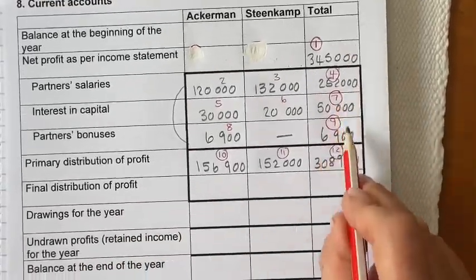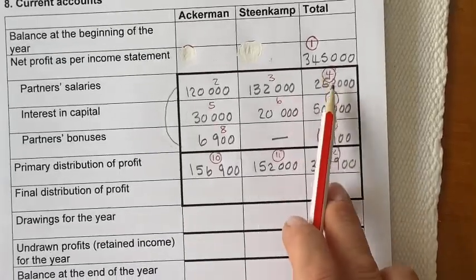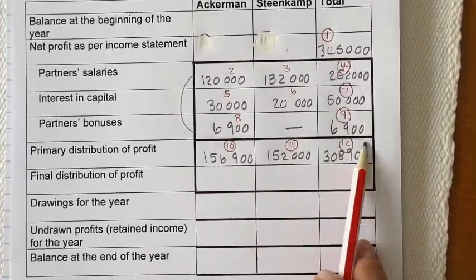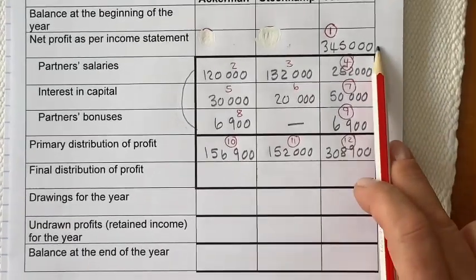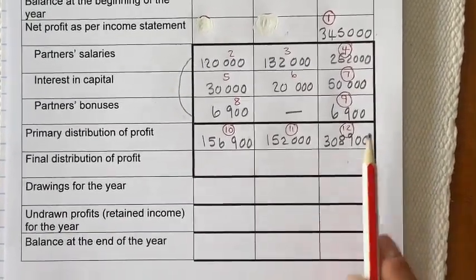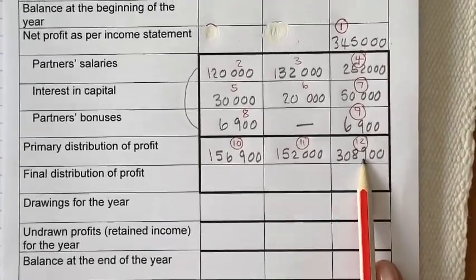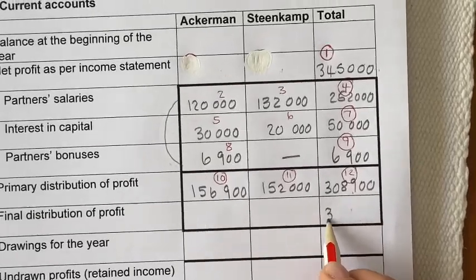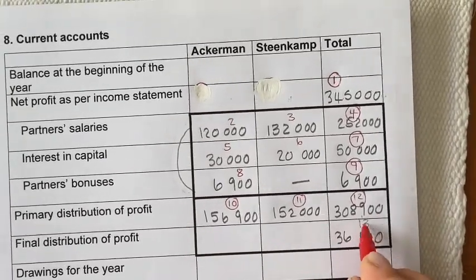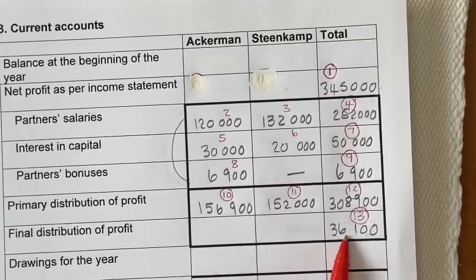Now, you can only start with a total column. So this is my net profit. From the net profit, salaries, interest, bonus must be paid. So that is a total that must be subtracted from my net profit to see what is left to share between the two partners. So you take the 345,000, subtract the 308,900, and that gives you an amount of 36,100 Rand. And that is step number 13. Very important step, because this shows you what is left of my net profit.